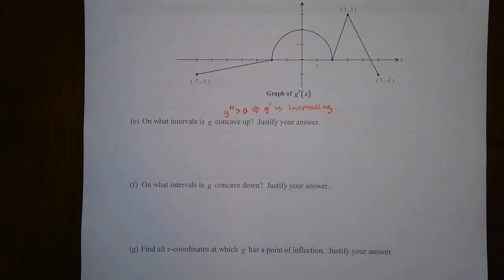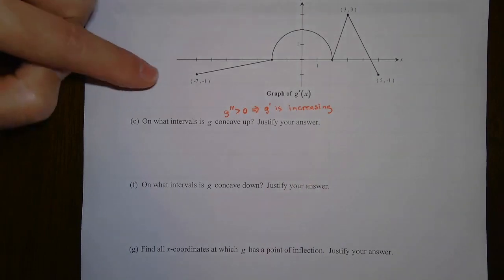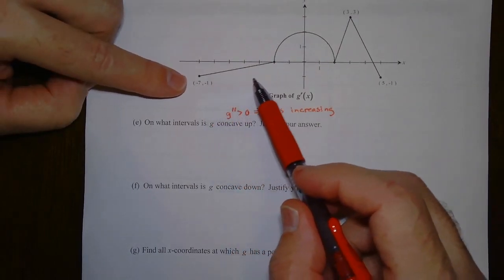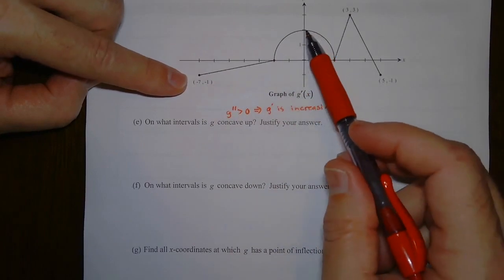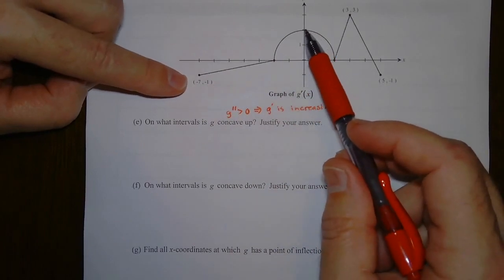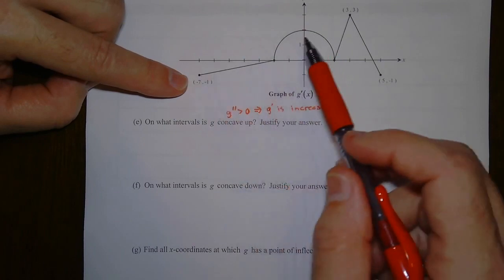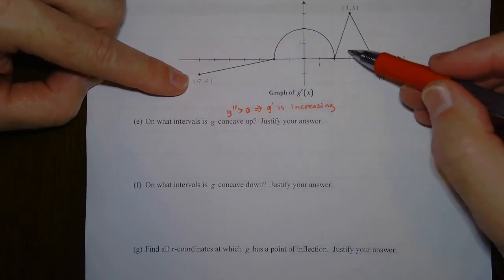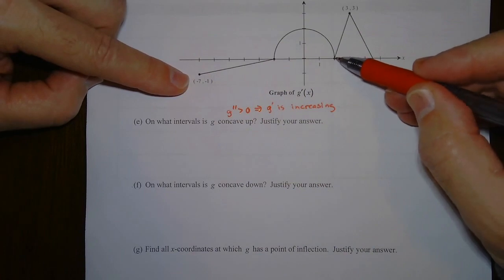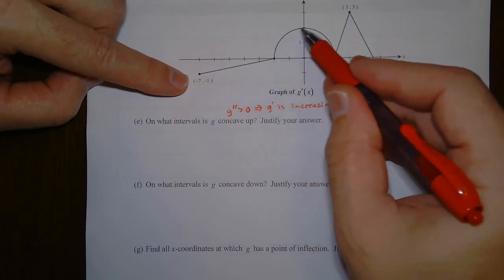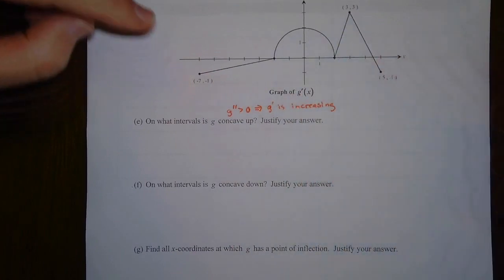Okay, so where is this increasing? Okay, so it's going to be increasing from -7 all the way to 0, and we're going to include that. Okay, so that's where it stops increasing. This is where it starts increasing. Okay, it's also increasing starting at 2, going to 3. Okay, and those are the only places, all right, it is increasing.